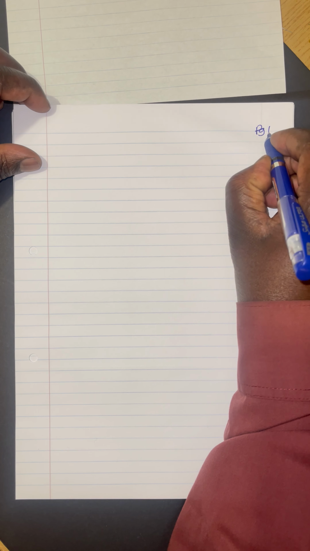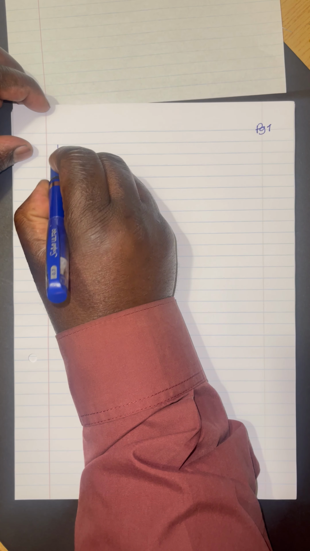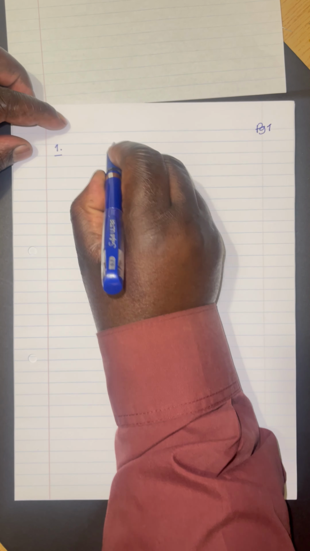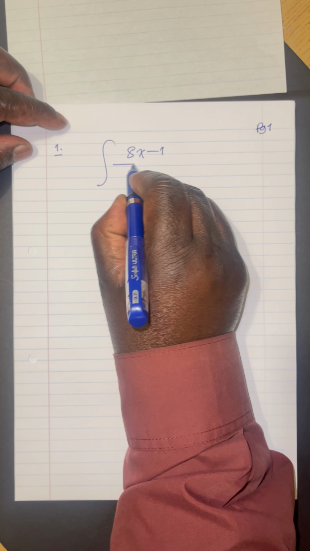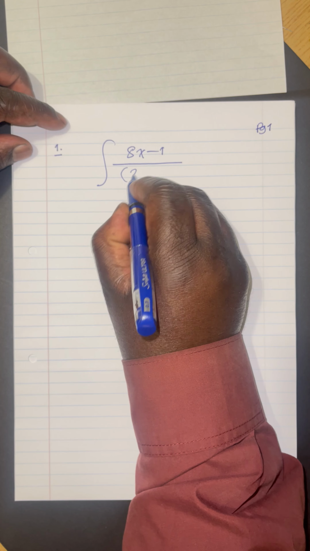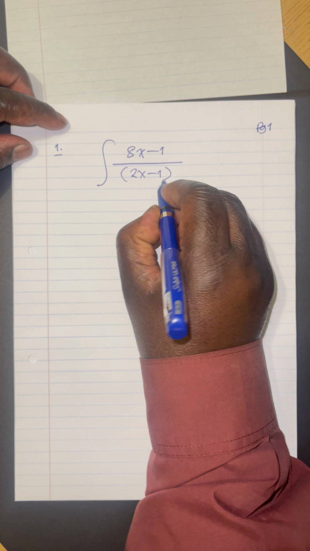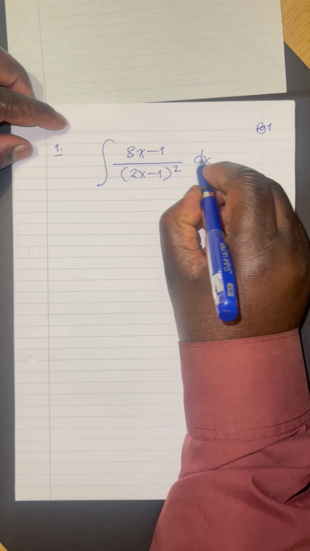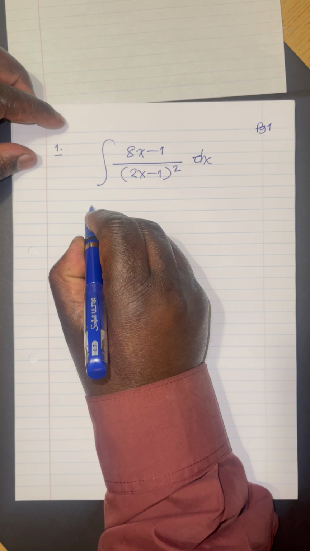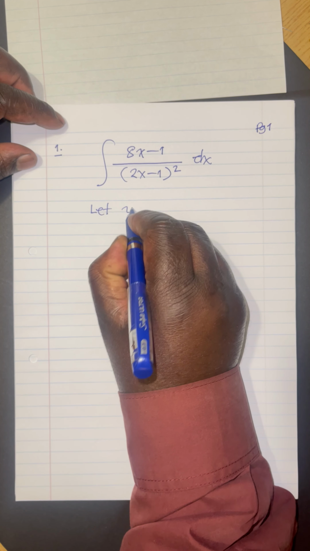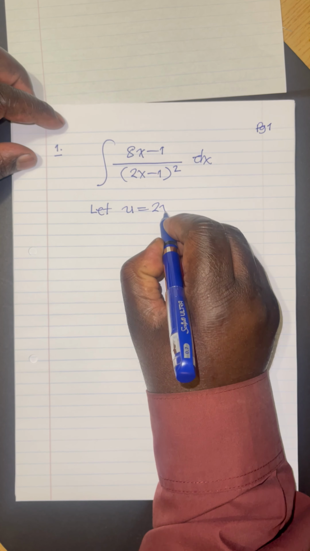Taking us to page 1. Let me capture the question. That's page 1 here. The question is number 1, the integral of 8x minus 1 all over 2x minus 1 all squared dx. Now watch what I'm going to do here. I'm going to let u be equal to 2x minus 1.